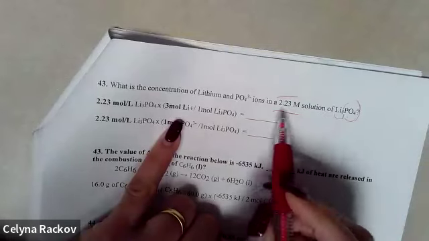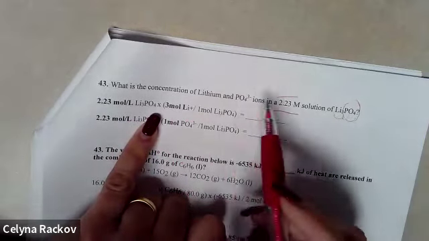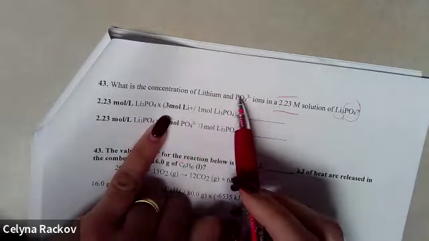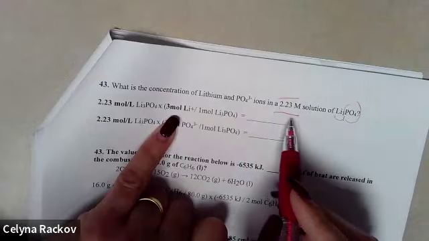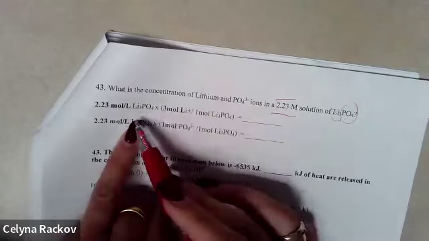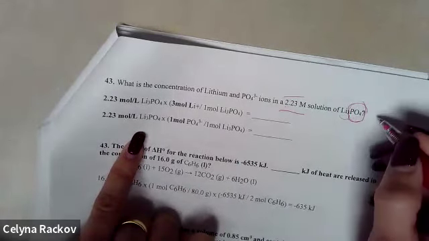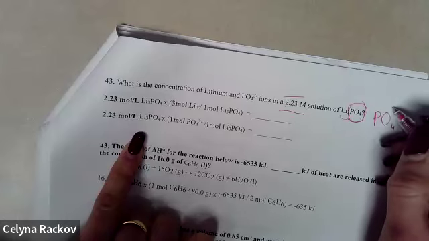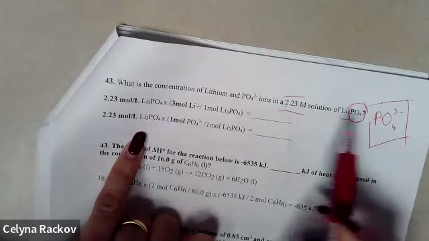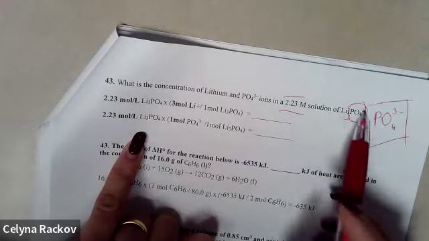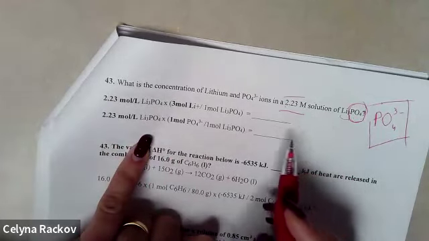This question already gave you the molarity of the solution. So we're going to multiply 2.23 moles per liter times 3, because to find the molarity of lithium, we multiply the molarity given by 3. The same thing for phosphate. Phosphate will have only 1, because phosphate is this polyatomic ion and you have only 1 phosphate in this compound. So 2.23 times 1 will be 2.23 moles.